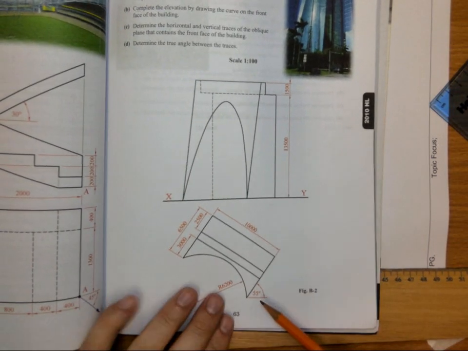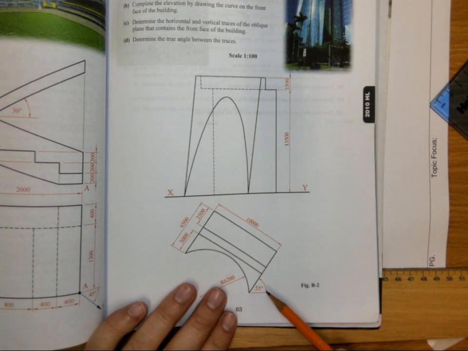Now I'm going to move the visualizer further down the sheet here, towards the end. So note the dimensions, that the angle is 55 degrees.